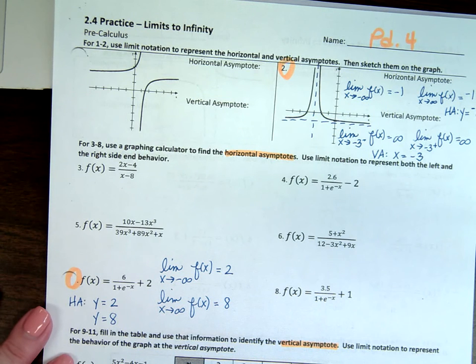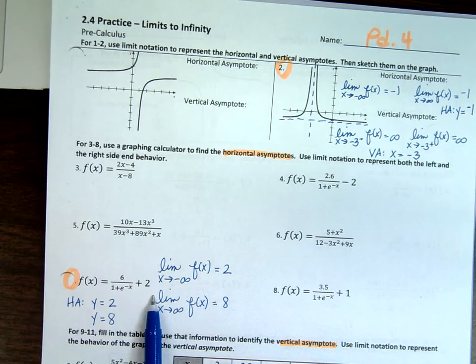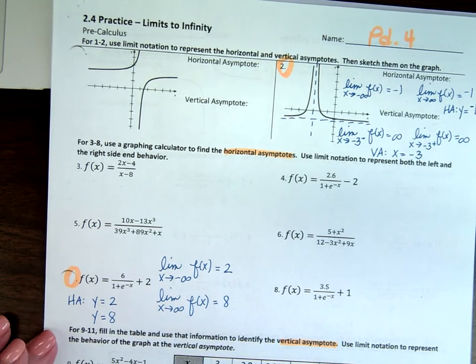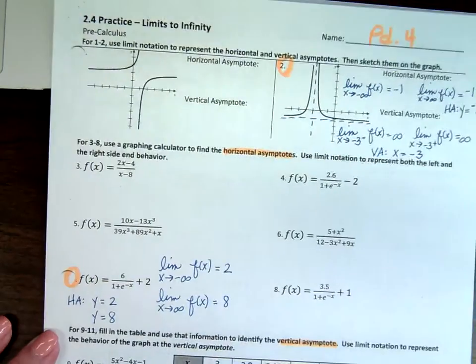Some of them will have 2, some of them might have 1. It just depends on how the graph goes, and you'll see that from your Desmos work. The rest of that section is all done the same way. Number 10 is next on our list. Number 10 is this one.